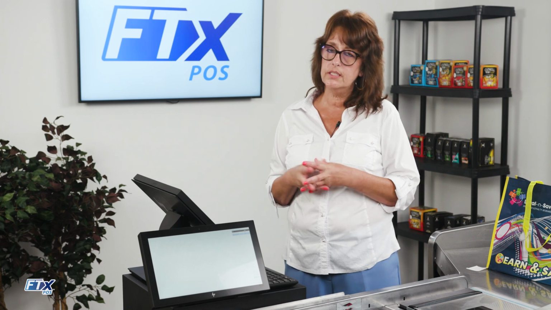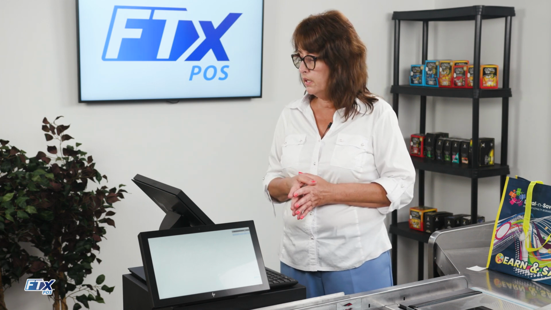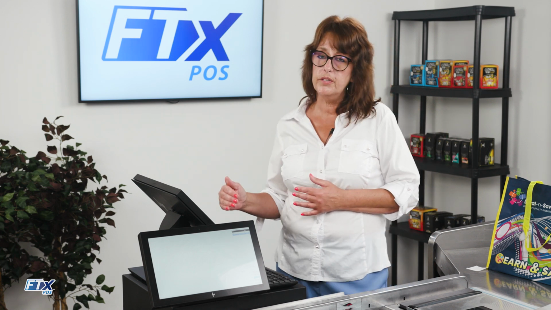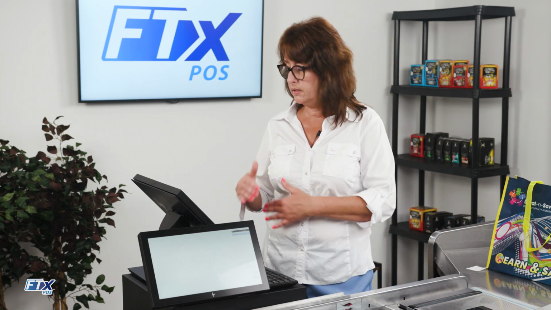Has it been where the associate hits the wrong key? Absolutely. But that is fixable through your corporate office. They can probably figure out where the balance is.